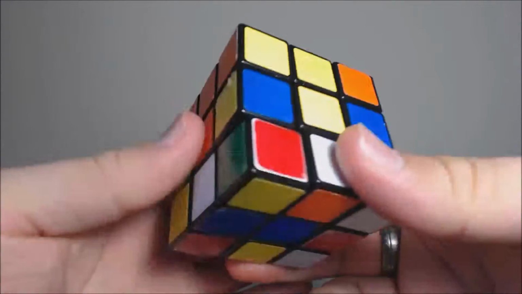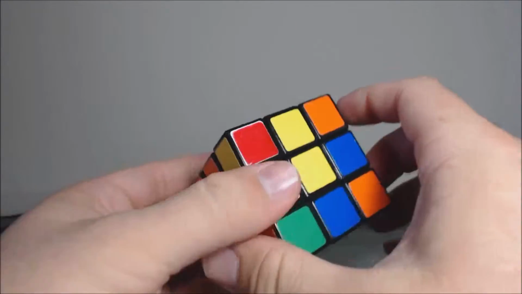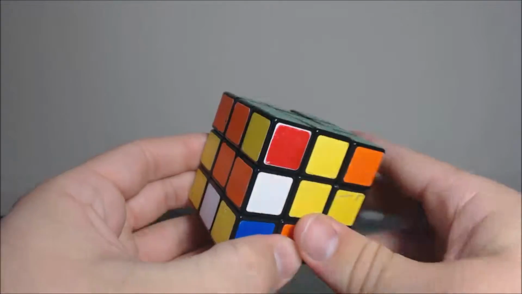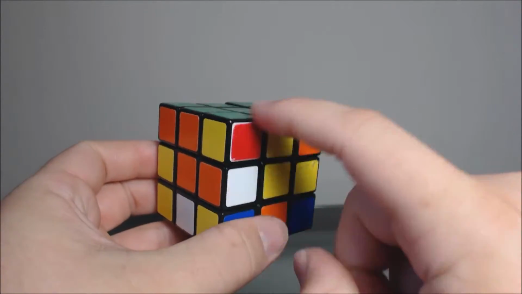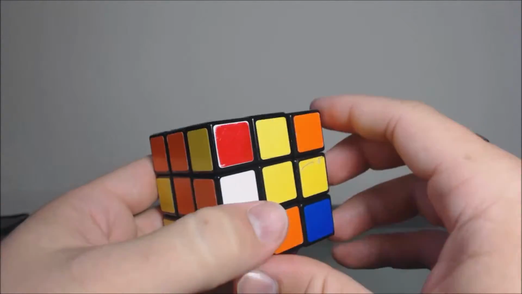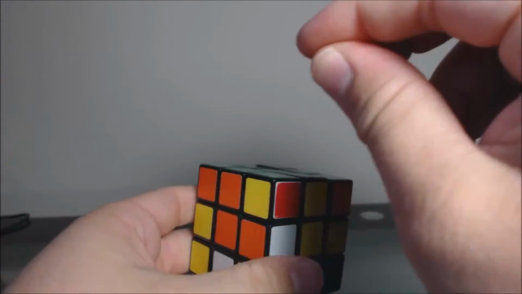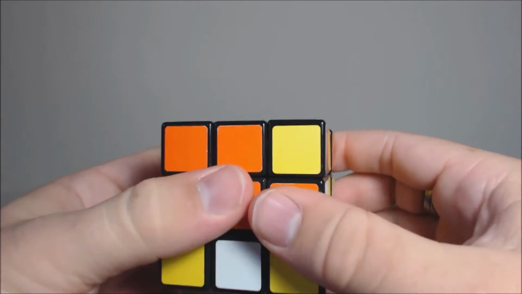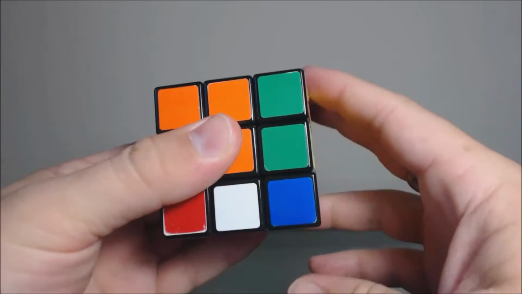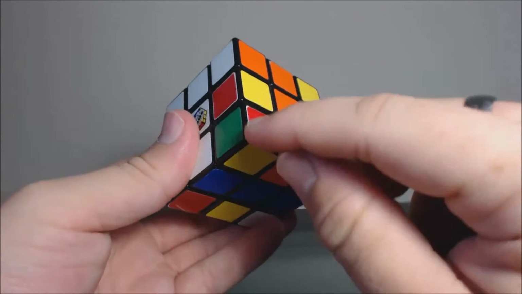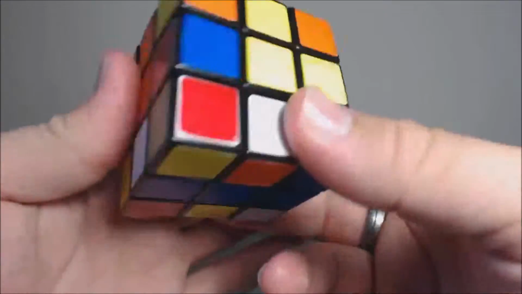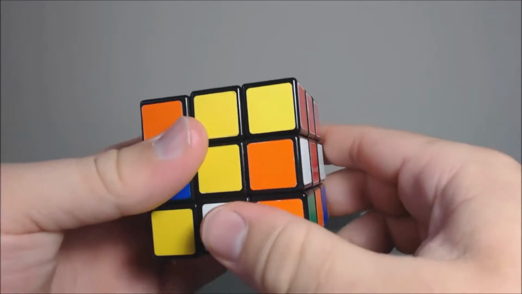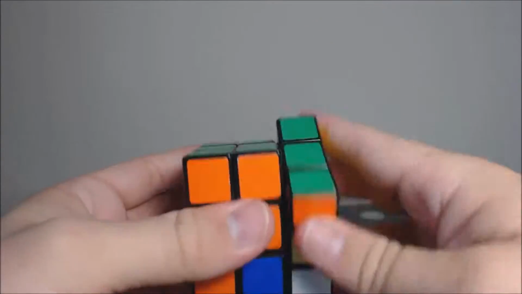Sometimes you'll come across a situation where you have some corners that are in the wrong spot. And if that be the case, notice this corner goes here, this corner goes here. I simply bring it down, twist the bottom layer, and back up. And now I've got this green in the bottom layer. And all I have to do is put them in the right spot using my algorithm.